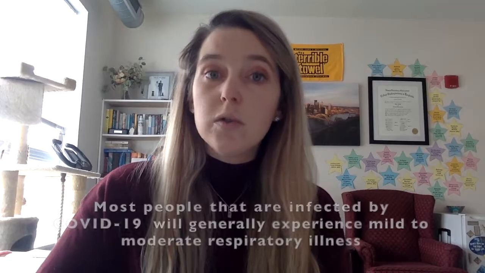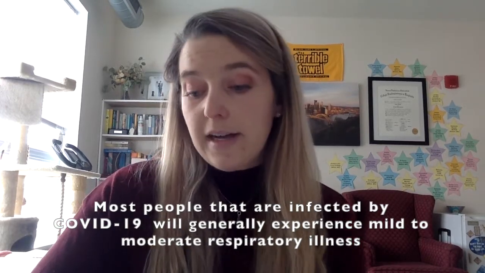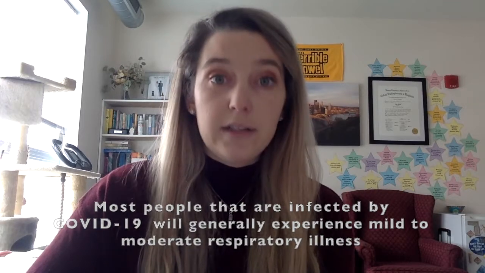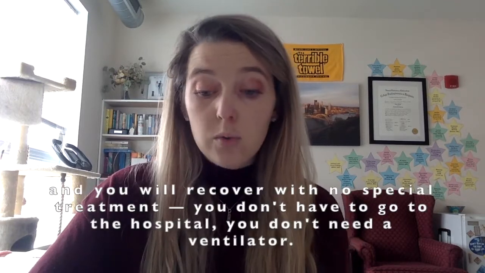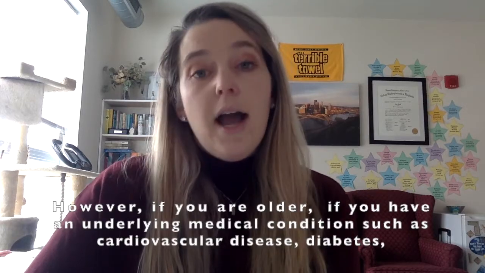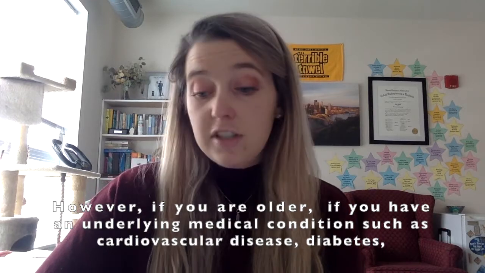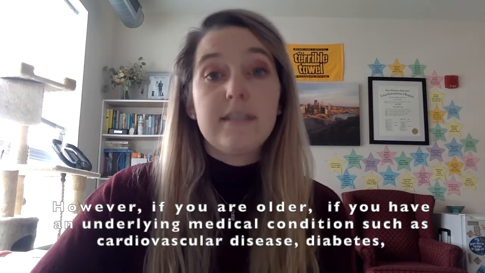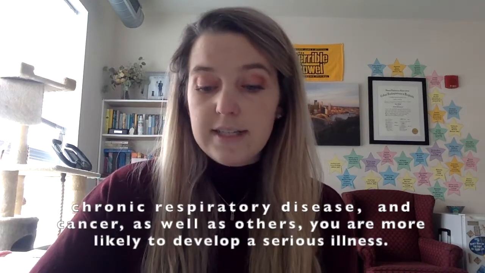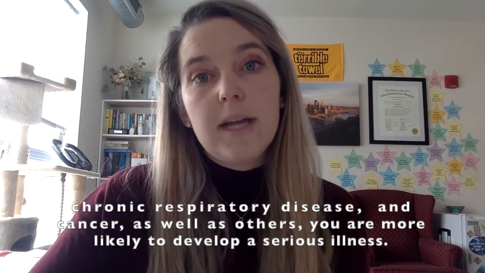What are the symptoms? Most people infected by COVID-19 will generally experience mild to moderate respiratory illness, and you will recover with no special treatment. You don't have to go to the hospital. You don't need a ventilator. However, if you are older, or if you have an underlying medical condition such as cardiovascular disease, diabetes, chronic respiratory disease, and cancer, as well as others, you are more likely to develop a serious illness.